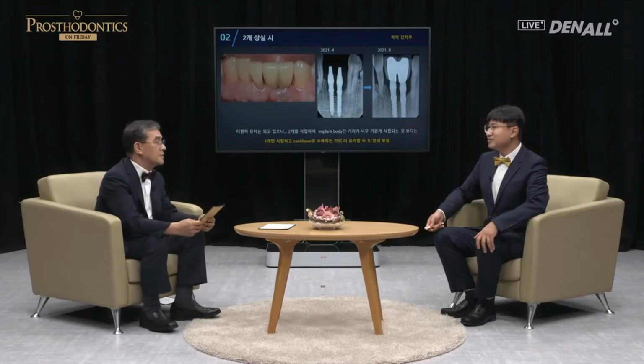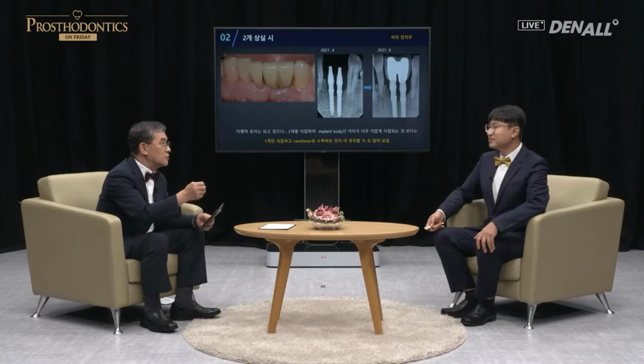In the lower anterior, space is limited. Labiolingually, there's not a lot of bone width. A lot of people place MS. I believe most of the people use MS. MS is one body and the diameter is thin. And therefore, the area for osseointegration is limited.